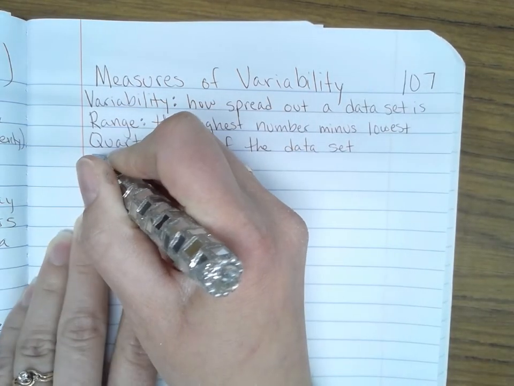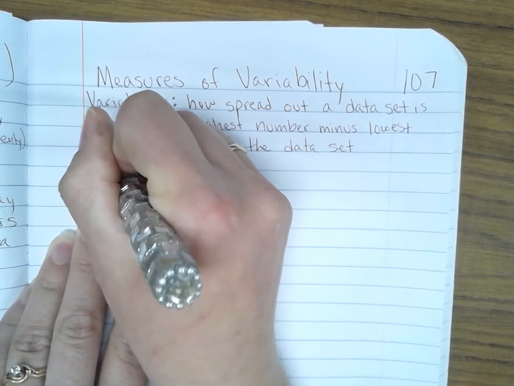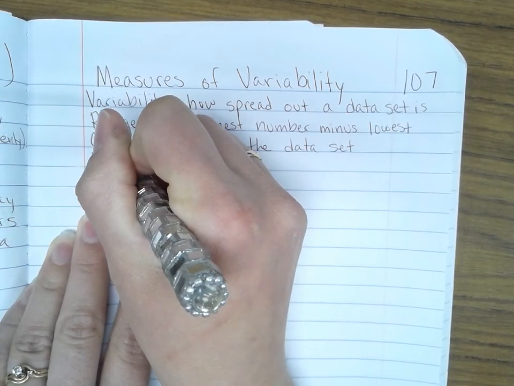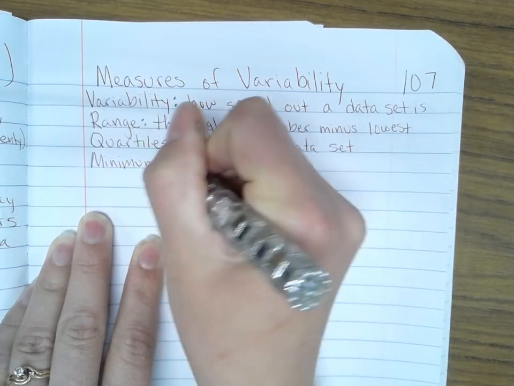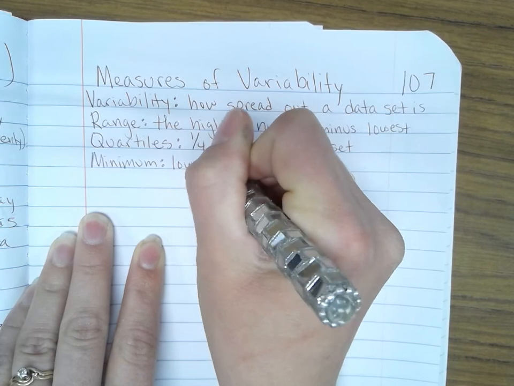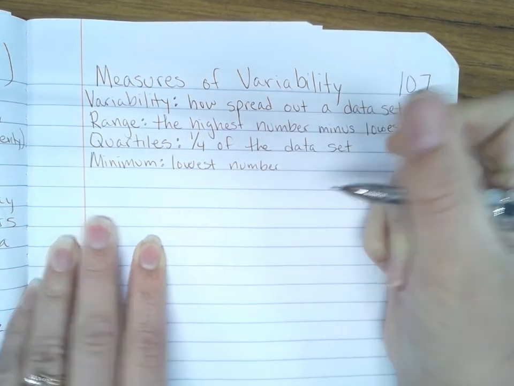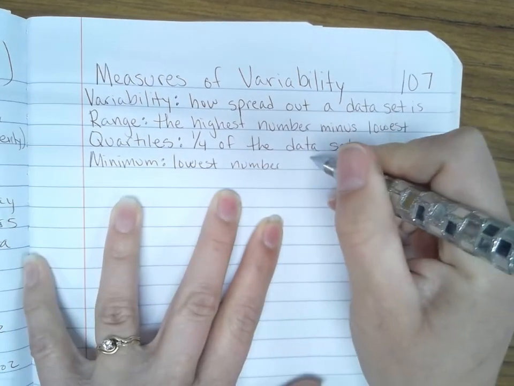So the minimum is the smallest, the lowest number, the maximum's the highest.